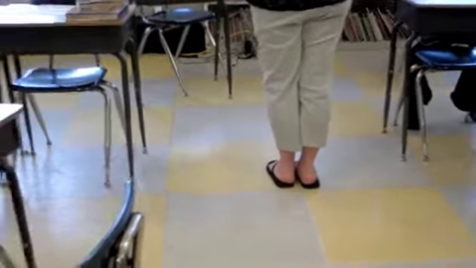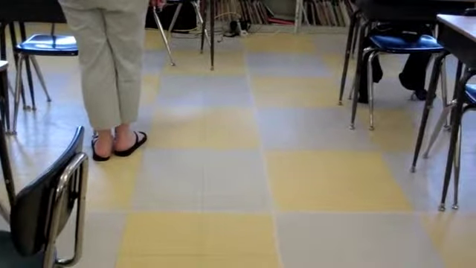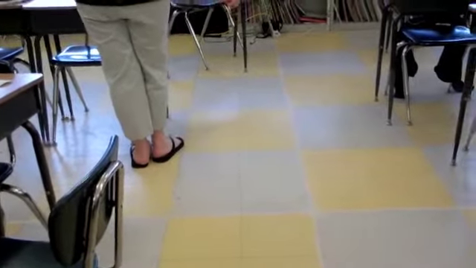1, 2, 3. So I went up 3, and I found the front leg. But I'm not there yet. I need to go to my left or to my right? Left. My left. I need to move 1, 2, 3. So I went up, which is positive 3, and I went over, which is negative 3. So his desk, his first leg, is at 3, negative 3.